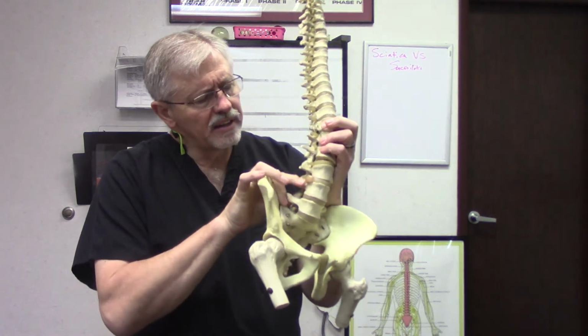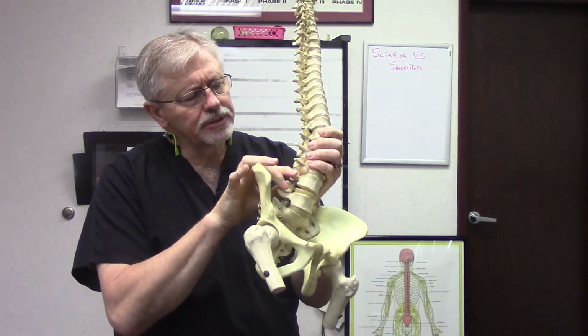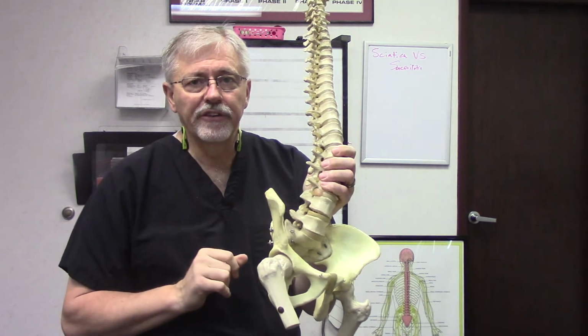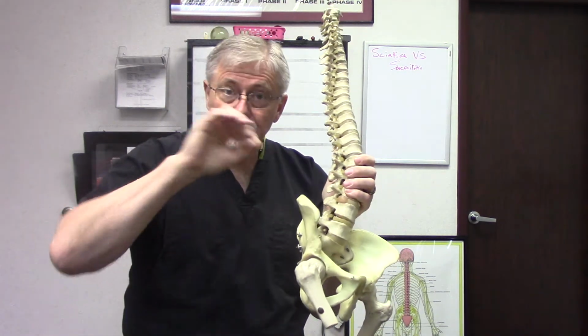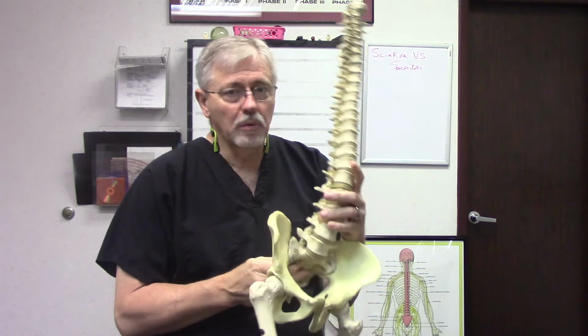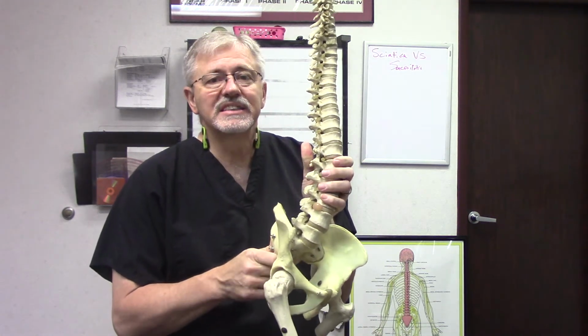But here is a simulation of a disc protrusion, and it potentially could put pressure on that nerve, and then you're going to feel stuff going down the leg, and particularly into the foot, into the area where the nerve relates. So that's what we're talking about when we talk about sciatica.